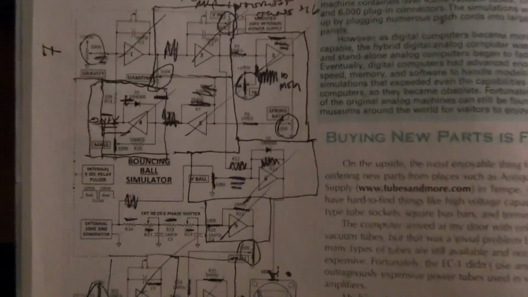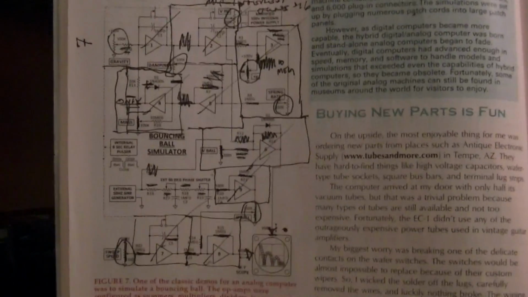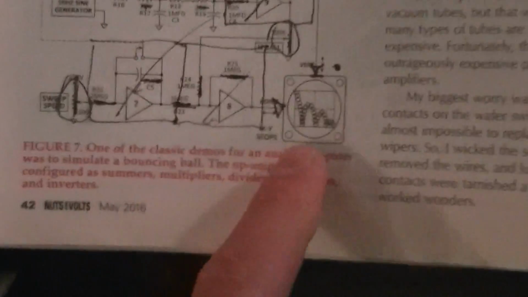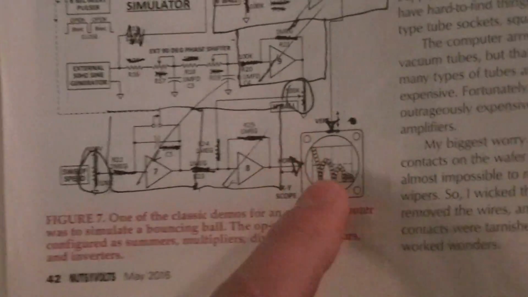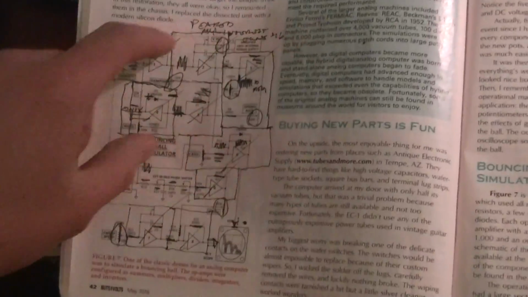Here is the original schematic if you want to freeze frame. I'm sorry I've drawn over it, but what it would do is it would model a bouncing ball effectively. And I've only built just the kinematic part.